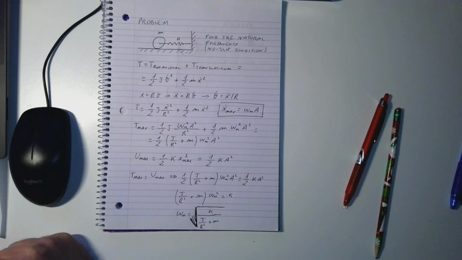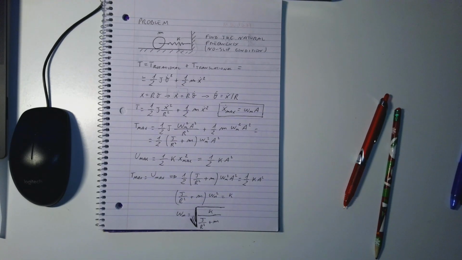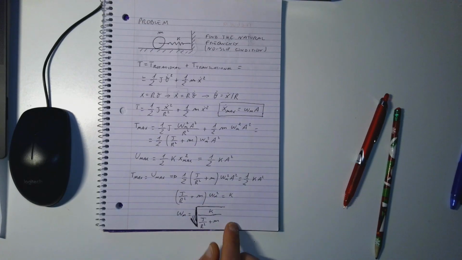So basically what you did is to do the same things that we were doing when we were using the energy method to find the equation of motion. Of course, you can use that method to find the equation of motion, and then from the equation of motion you can obtain the natural frequency, or you can go this way and obtain the natural frequency directly.